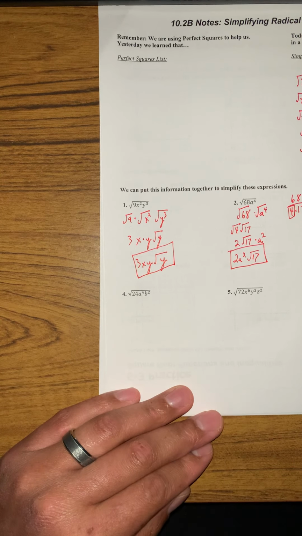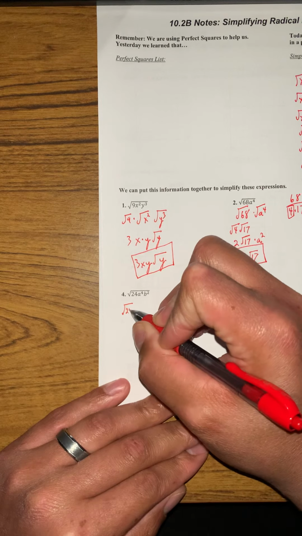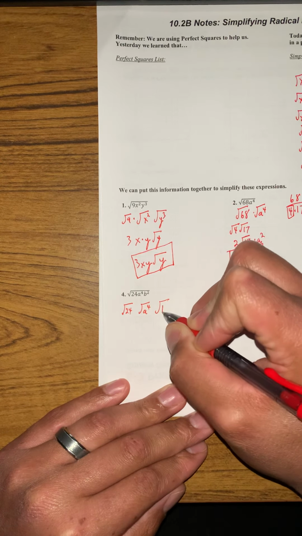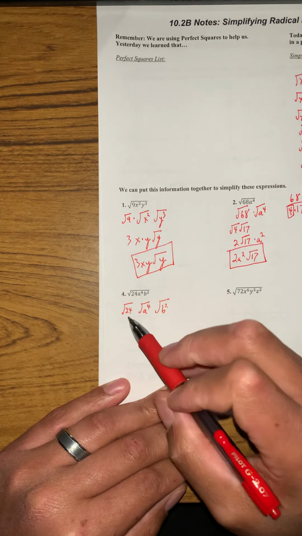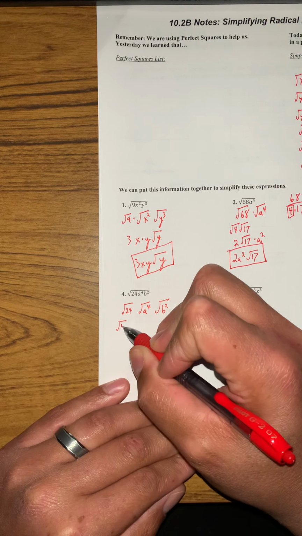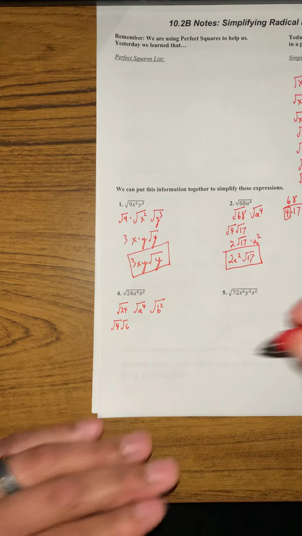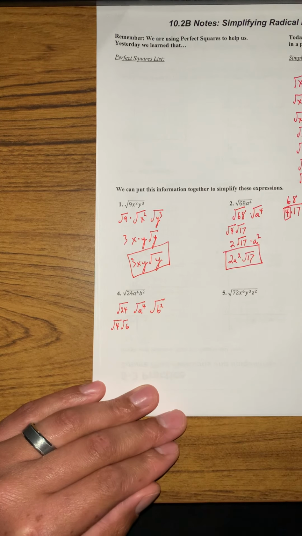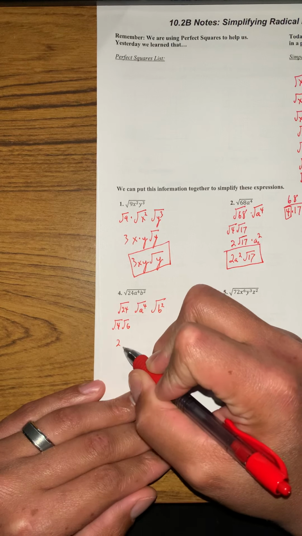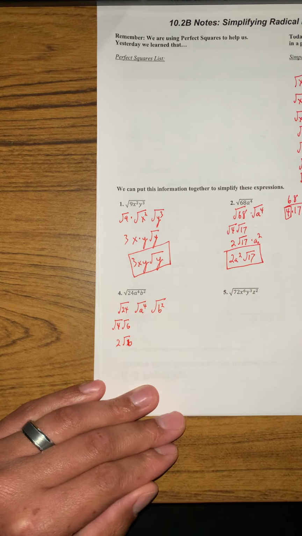Number 4 is an interesting one. We're going to do the same process. Square root of 24 times the square root of a to the fourth times the square root of b squared. Square root of 24, that's the square root of 4 times the square root of 6. Again, as you get more comfortable with this, you start to be able to do that factor part pretty quickly. So 2 square root of 6.